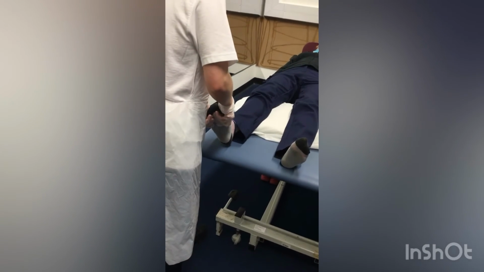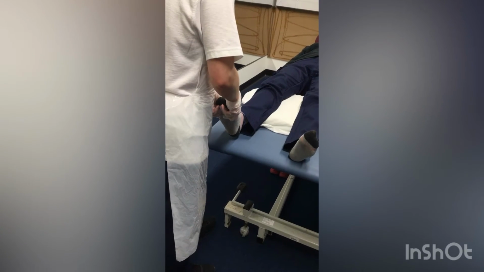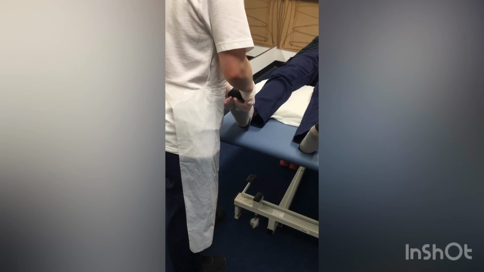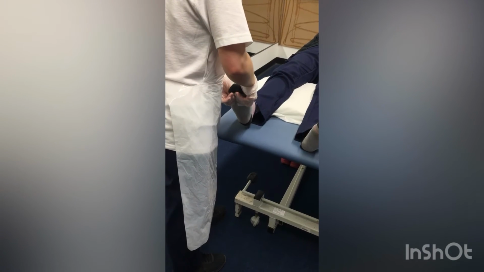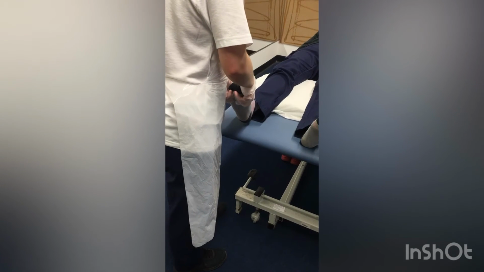So next we'll be looking at the foot. If you use both of your hands and put both thumbs on top of their feet and then all 4 fingers underneath the base of their foot, and push one hand up and the other one down, and then alternate between them to get some movements between the joints in the toes.